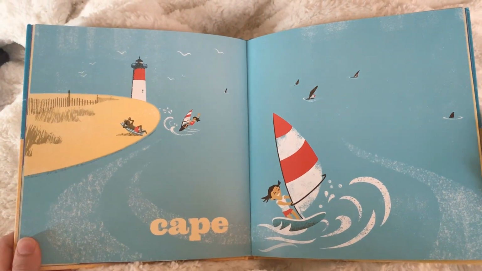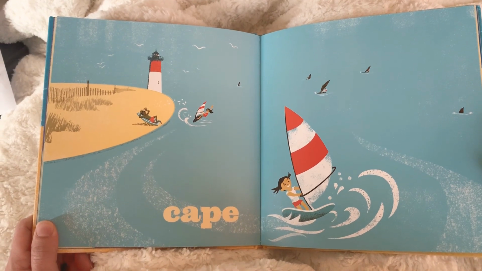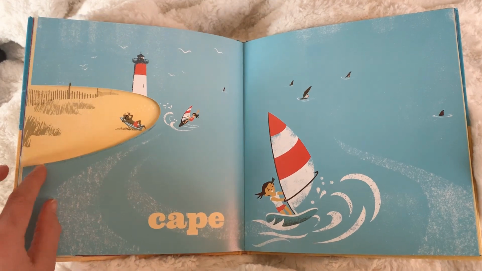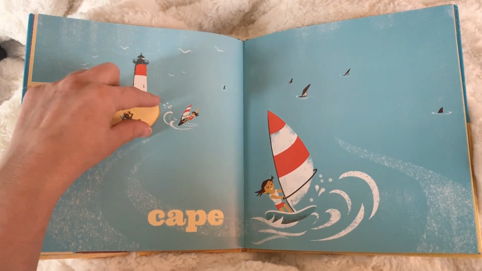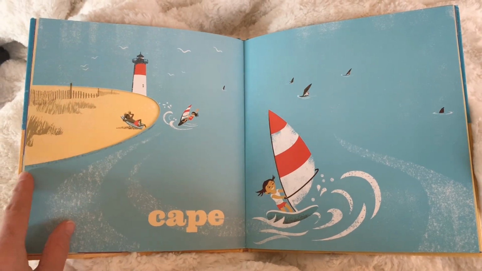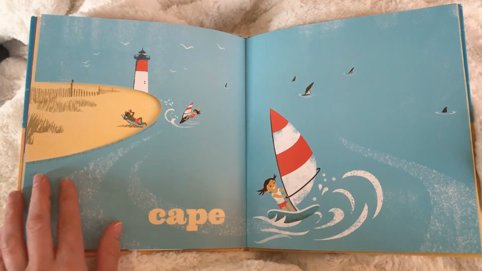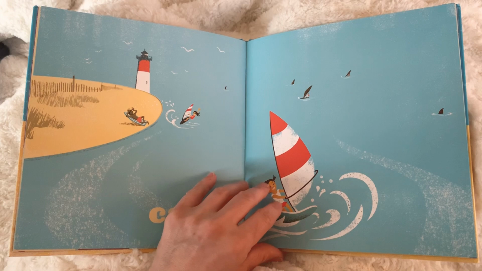A cape. A cape is a piece of land jutting into the sea or some other large body of water. It's kind of the opposite of a bay, right? A cape is land jutting into the water, but it doesn't completely go around it like an island. The land is connected to something else. A cape.